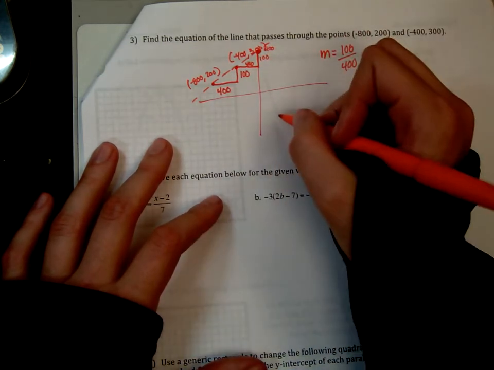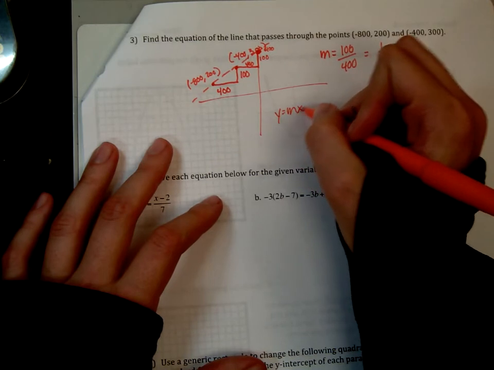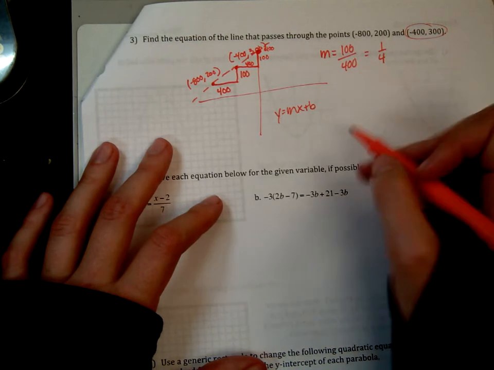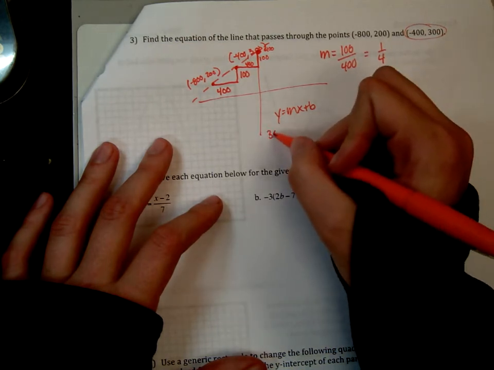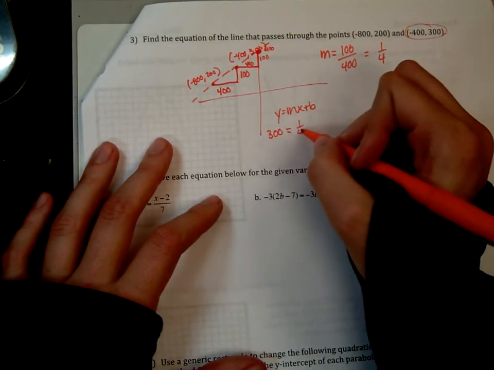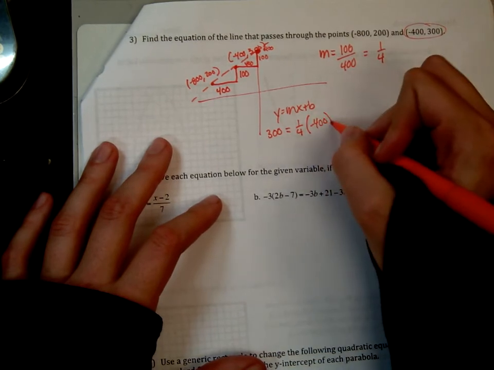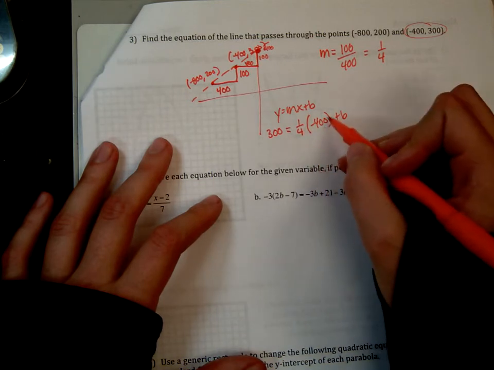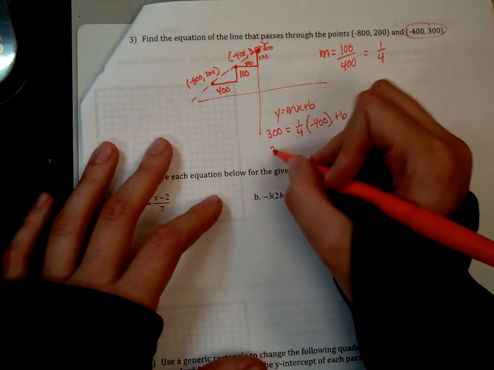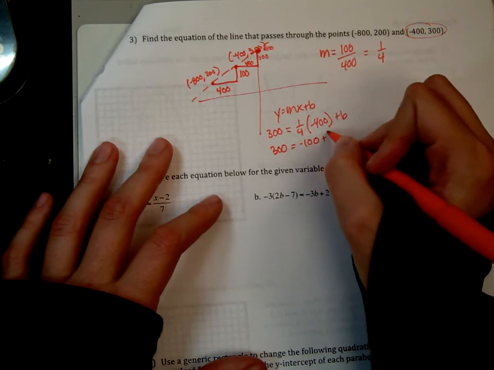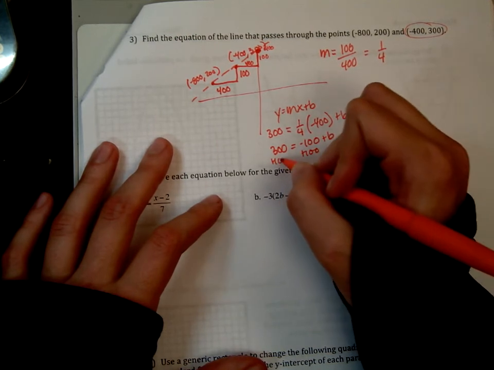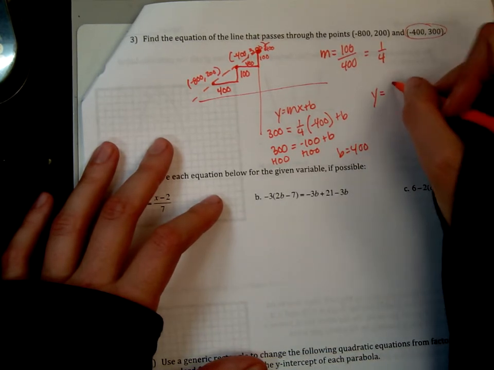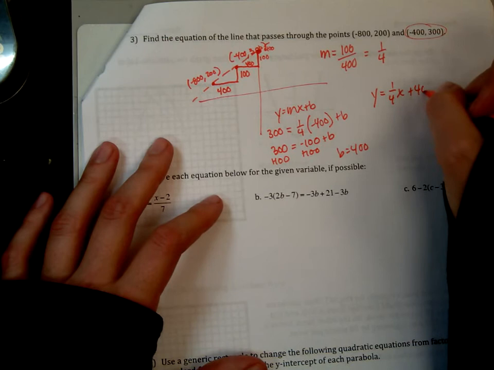Or I can plug into the equation y equals mx plus b. I know that m is 1/4, and I can plug in one of these points for x and y. So I'll plug in 300 equals 1/4 times negative 400 plus b. 1/4 of 400 is just negative 100, so 300 equals negative 100 plus b, and then we add 100 to both sides, and we get that b equals 400. So the equation of the line is y equals 1/4 x plus 400.